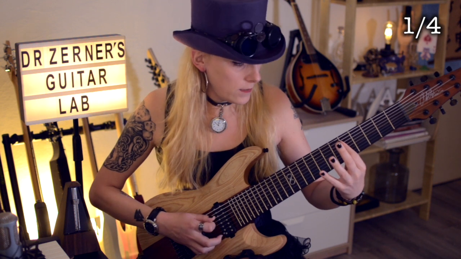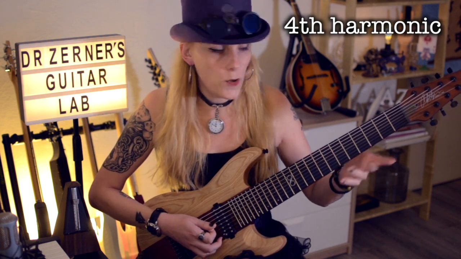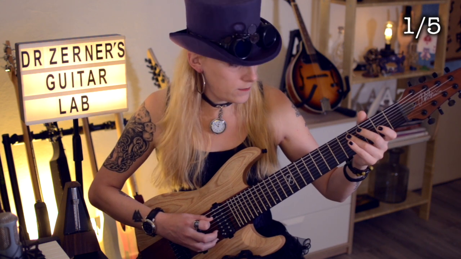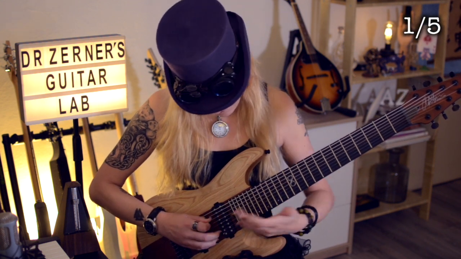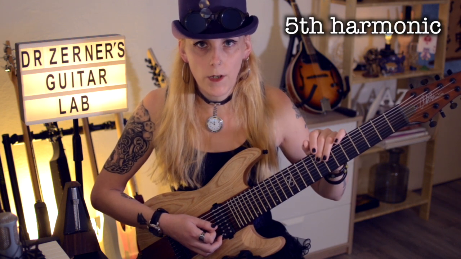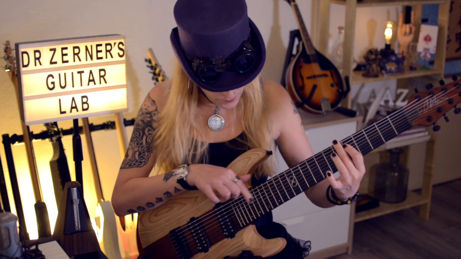1/4 of the string gives us the fourth harmonic, 1/5 of the string gives us the fifth harmonic, and so forth. If we apply the same logic to the fretted note, then we need to find the middle of the sounding length of the string, which should be somewhere around here.